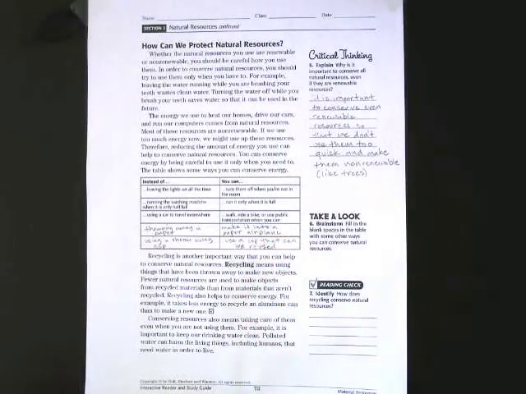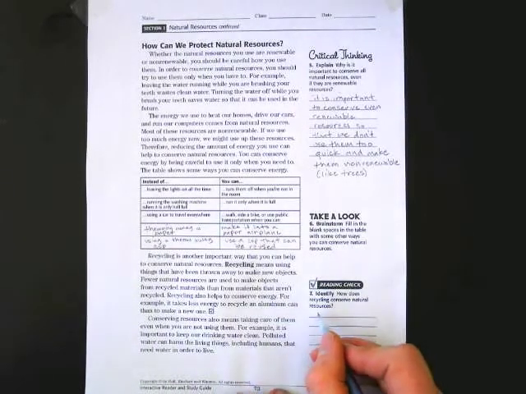Identify. How does recycling conserve natural resources? Well, let's see. When you recycle, you reuse the resources, so it uses less new resources.